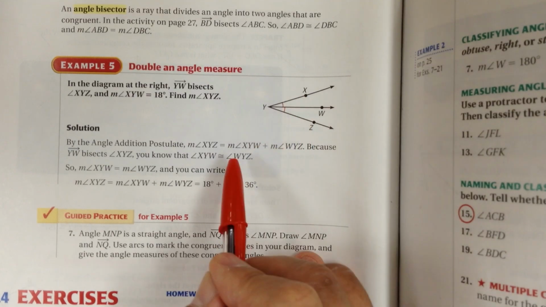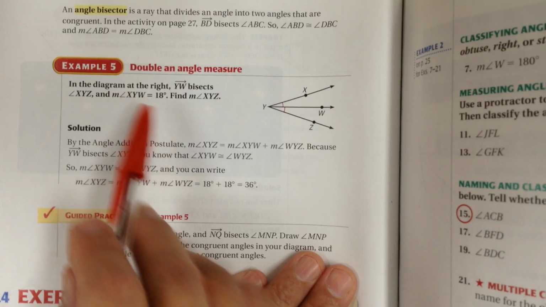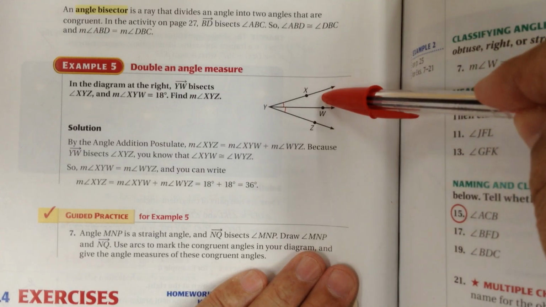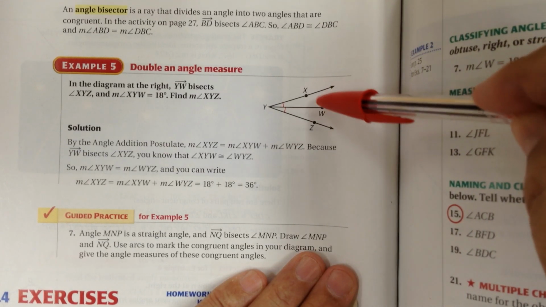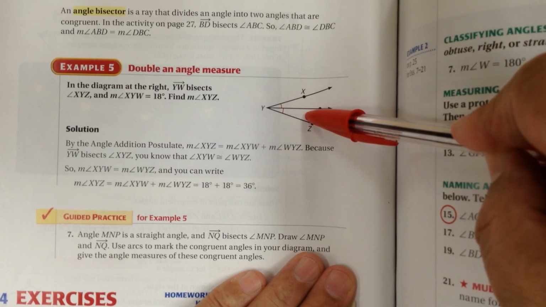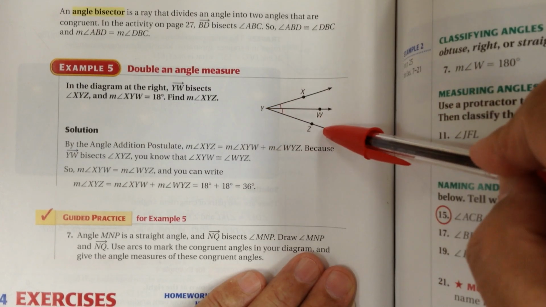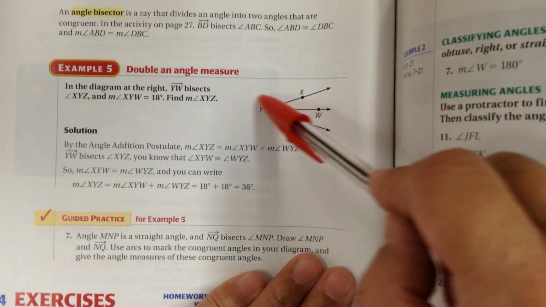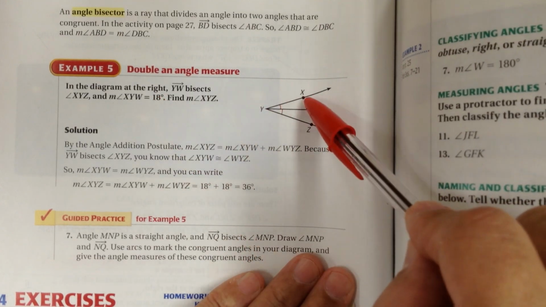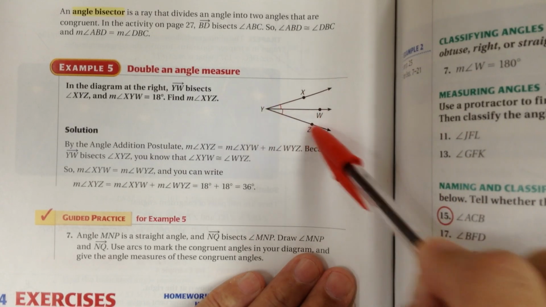They are equal. It says the measure of angle XYW equals 18. So this angle is 18. Since they're the same, if this is 18, this would be 18, and so the whole thing would be 18 plus 18, which gives you 36. So again, the angle bisector will cut the angle into two equal angles. It's giving you that this is 18, therefore this would be 18, and if this is 18 and 18, this whole big angle is 36.